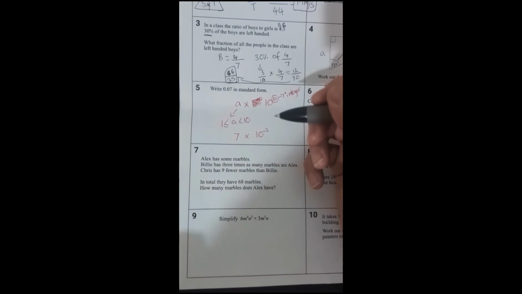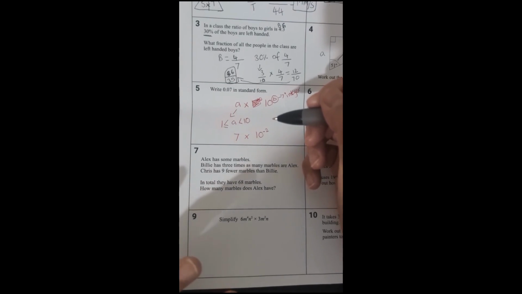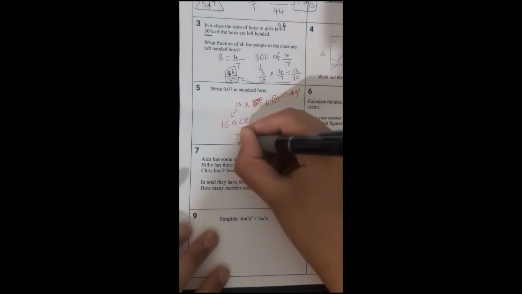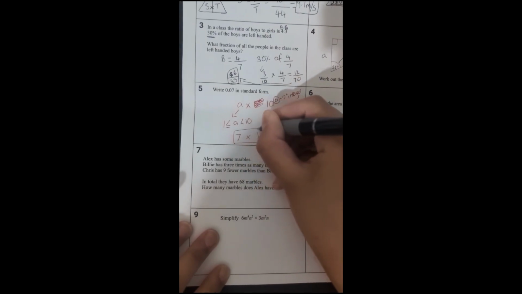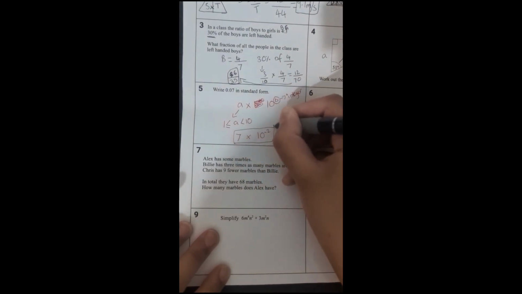So T, brilliant. I'm guessing that you are getting it. Everyone else that's watching and joining, please let me know in the comments if you have any questions about it. But that is the answer for this. So that's what it just means to write a number in standard form. So it's just 7 times by 10 to the power of negative 2.